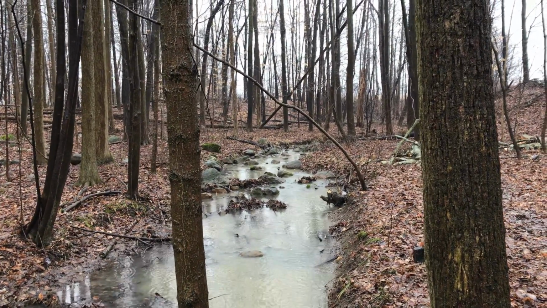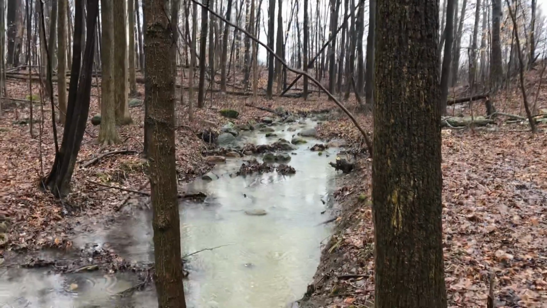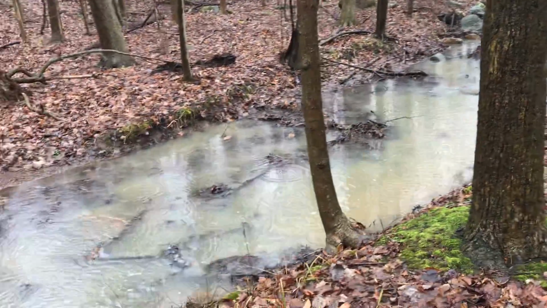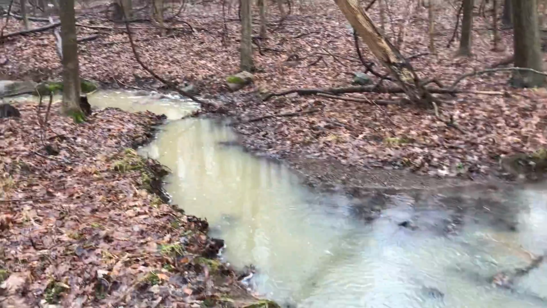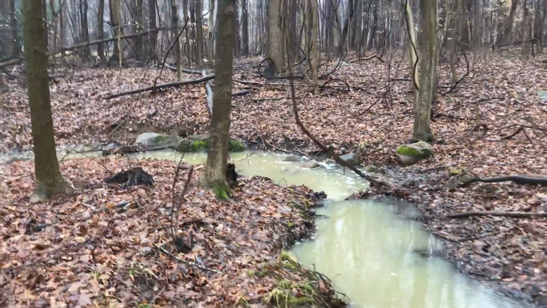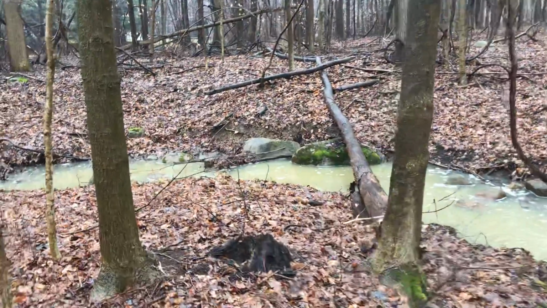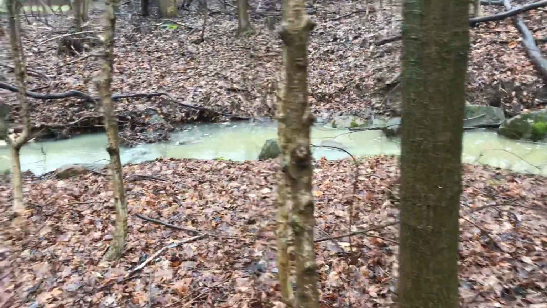I am currently facing north, the back of my property. So I'm walking west.